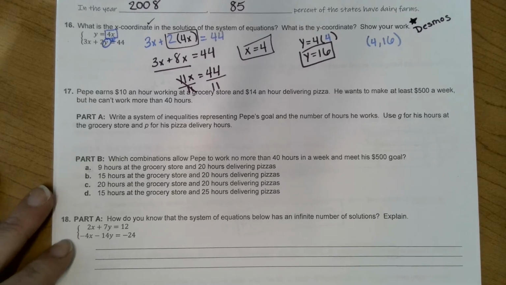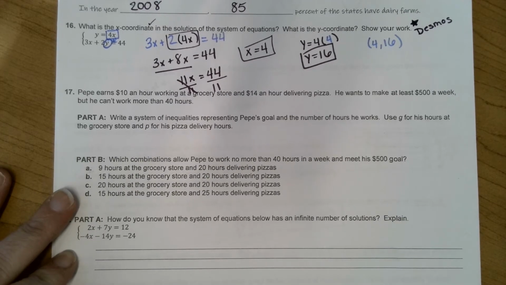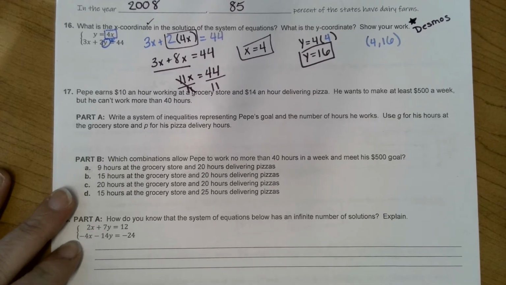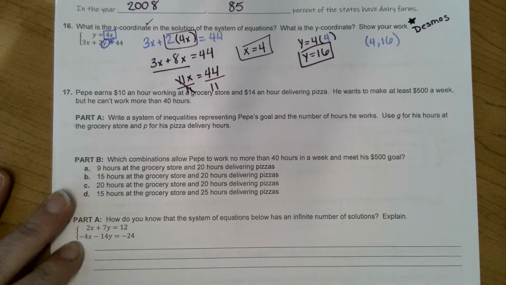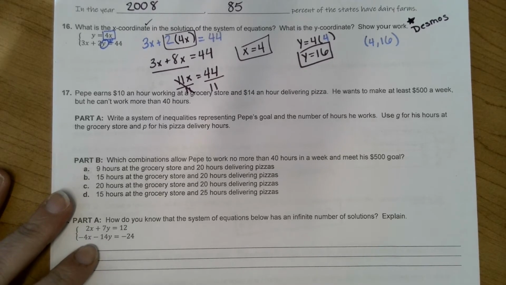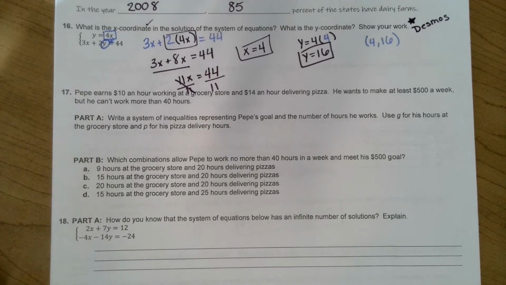Number 17. Okay, Pepe, I like that. Pepe earns $10 an hour working at a grocery store and $14 an hour delivering pizza. He wants to make at least $500 a week, but he can't work more than 40 hours. He doesn't know about taxes. Poor little Pepe. Actually, I want his job. That's just as much money.